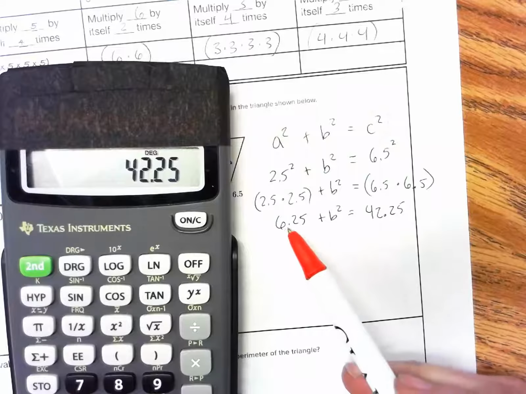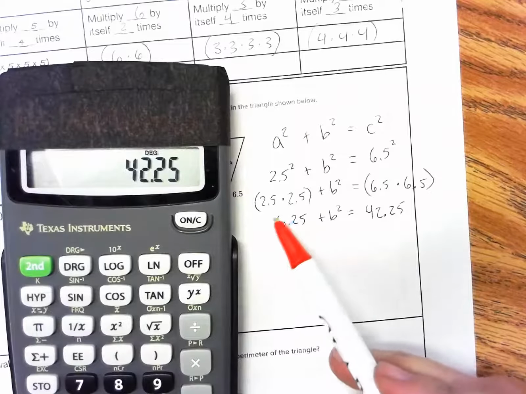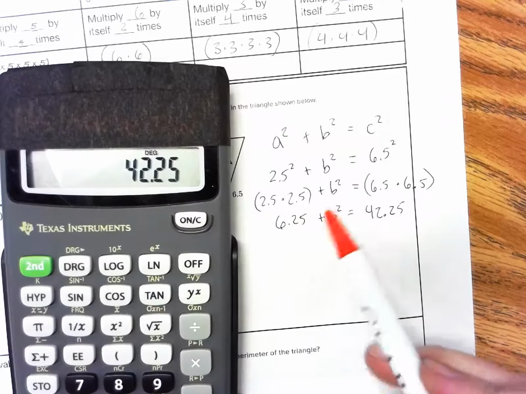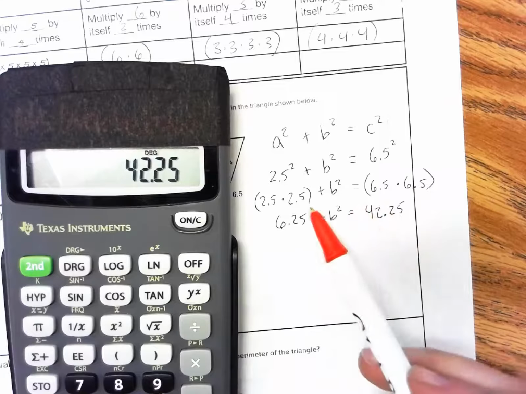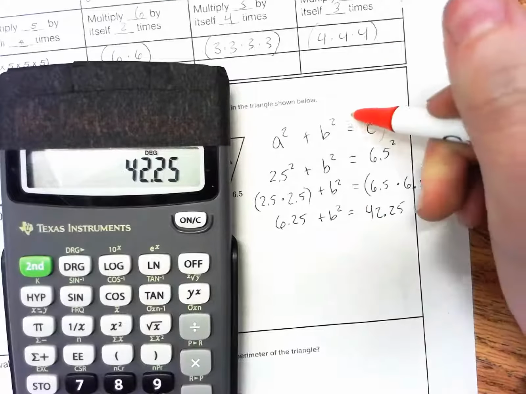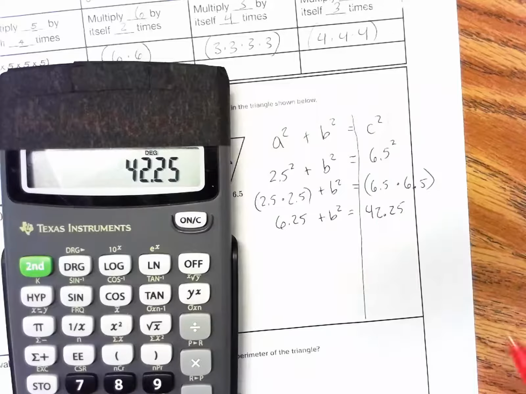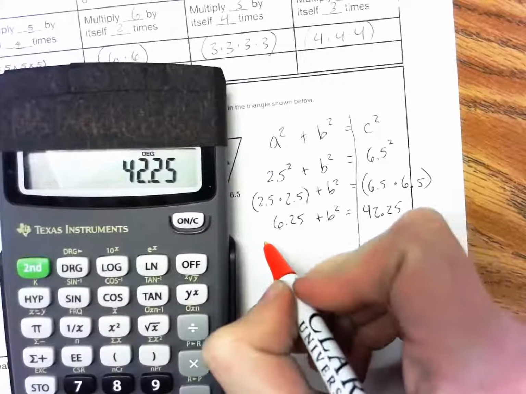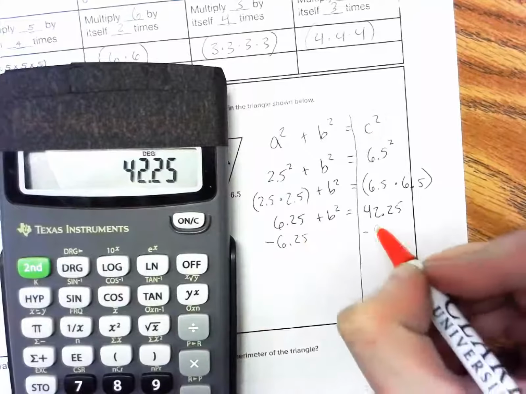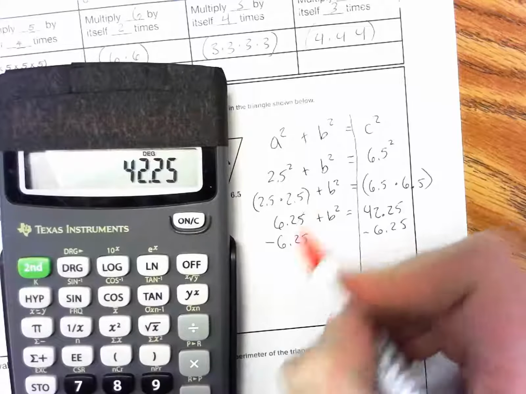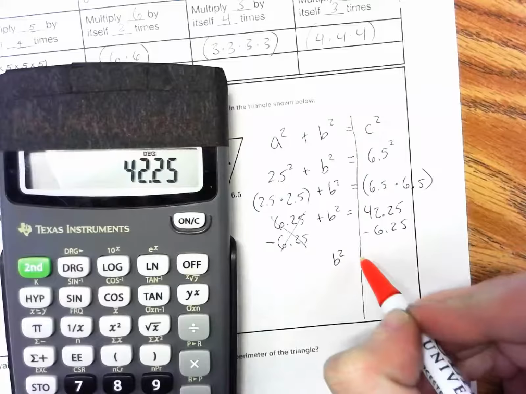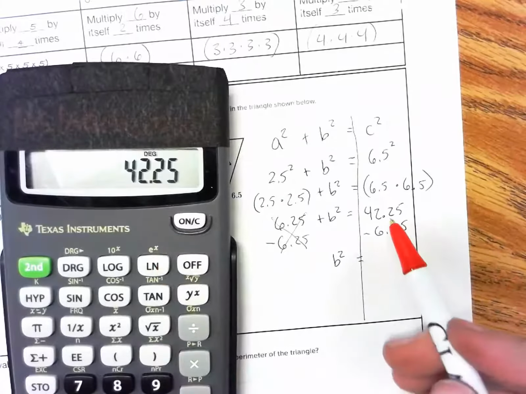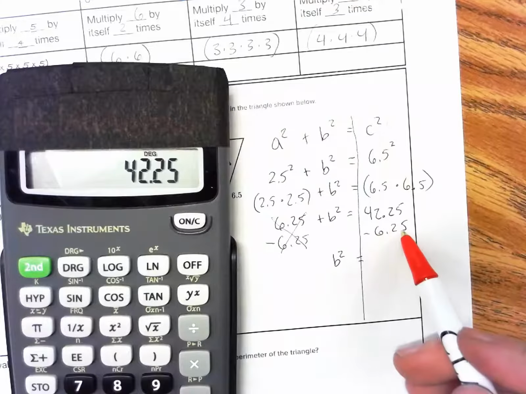So now I'm left with a number and a variable and another number. I need to combine these two numbers. I should draw my line through my equal signs here. So this one needs to move to the other side. It's currently positive, so I'm going to do minus 6.25 minus 6.25. This cancels out. I'm left with b squared equals, and now I need to take 42.25 minus 6.25.